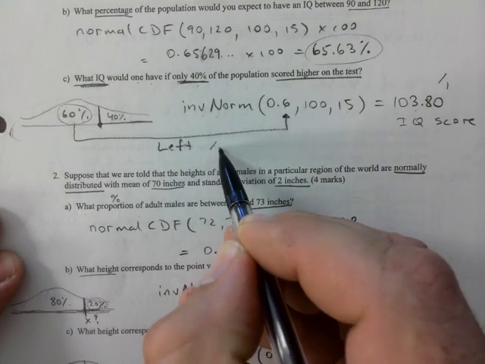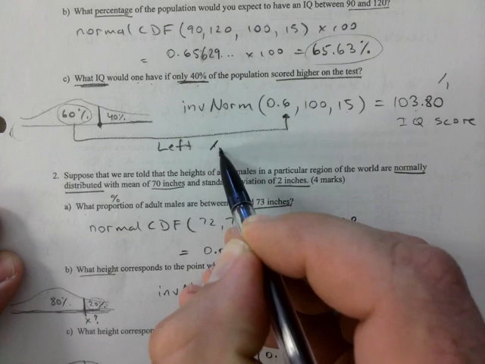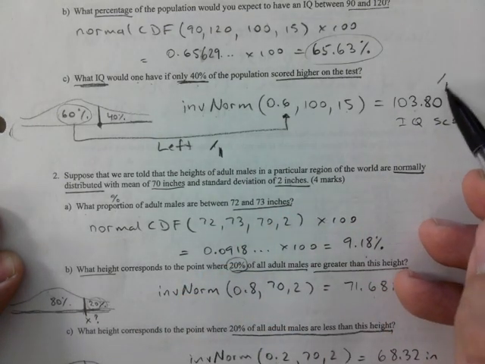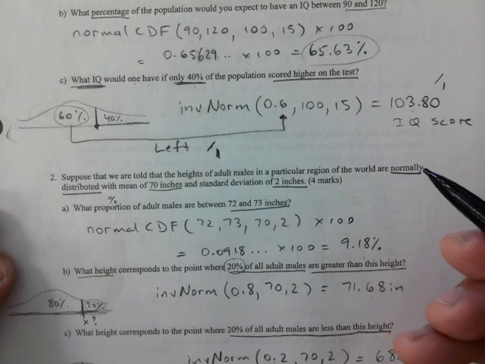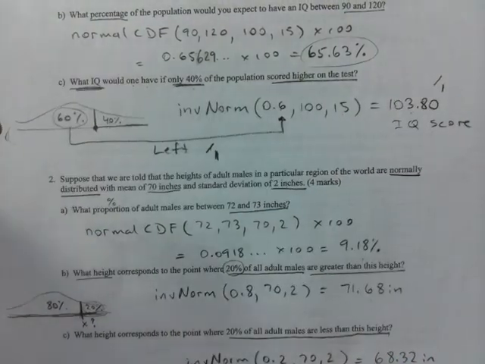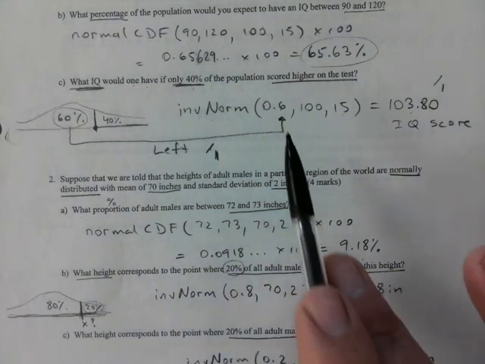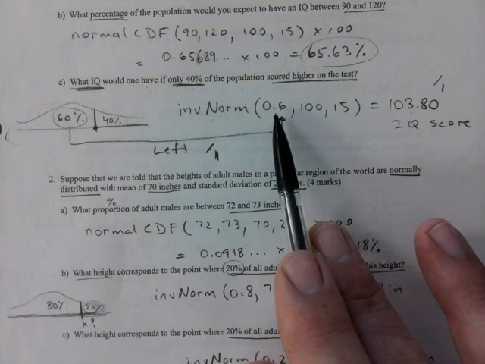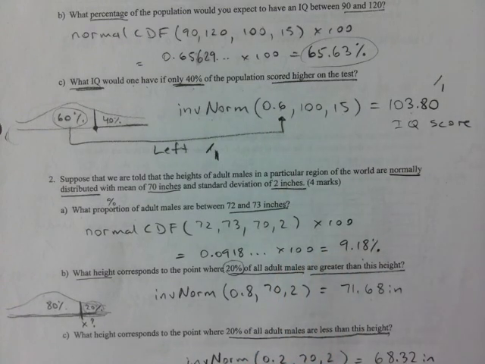So if you use 60%, you get 1 mark for sure. And then you would get another mark for actually getting the correct answer. Bottom line, if you used inverse norm, you get 1 out of 2, right? If you use inverse norm, but you put 0.4 in here, you lose 1 mark, right? You lose 1 mark, but just keep that in mind.